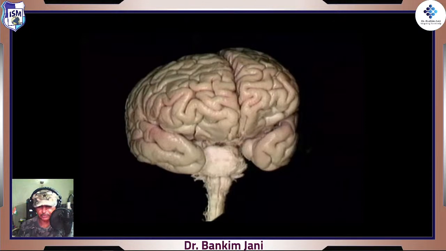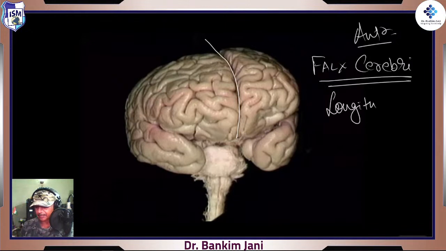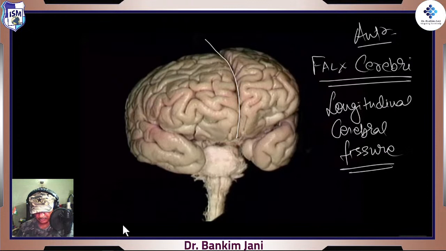This is how we just watched that it has two cerebral hemispheres. In between, this is which view? This is the anterior view. From the look at the brainstem, we found that this is the anterior. Between the two cerebral hemispheres, what do you get? You get the falx cerebri, a sharp partition which is longitudinal. It is called the longitudinal cerebral fissure.